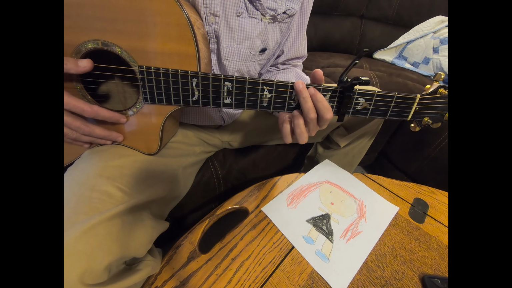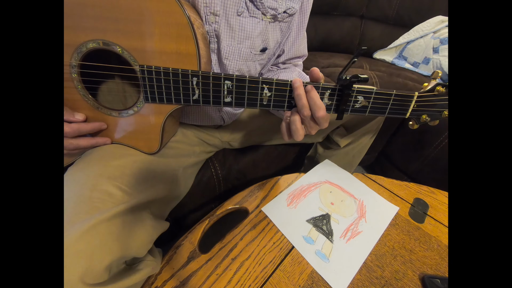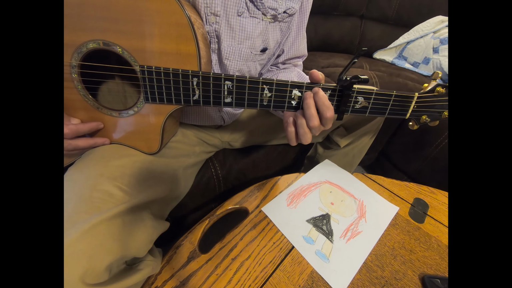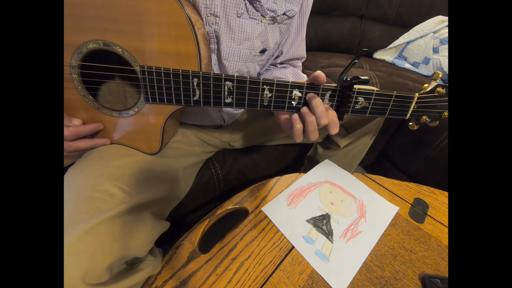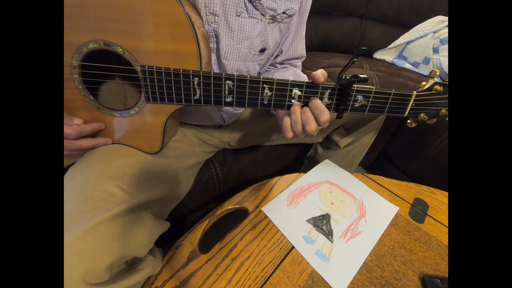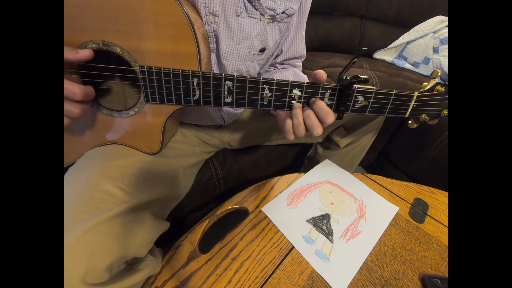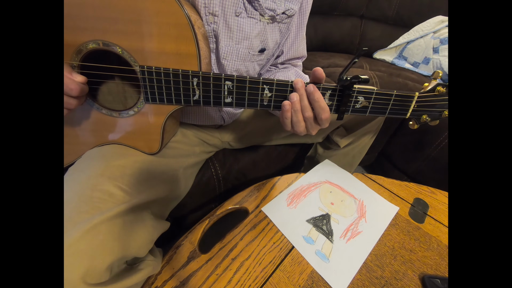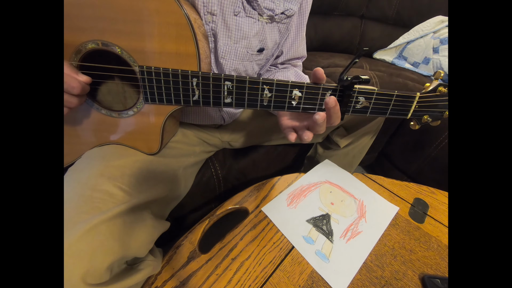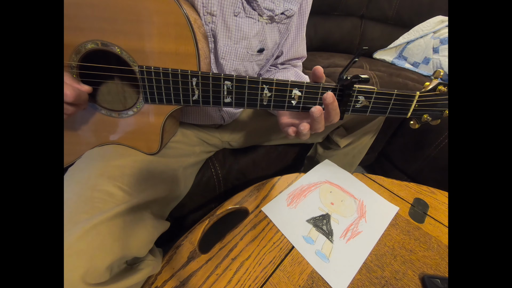Chord structure for a lot of the song is a G, E minor, A minor 7th, and D, which means the bass is G, and then everything else is open. Open E, open A, open D.